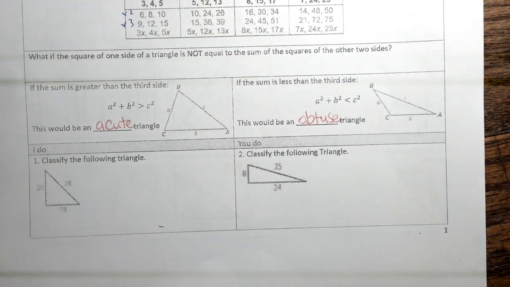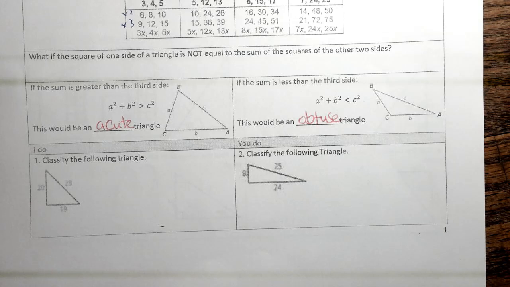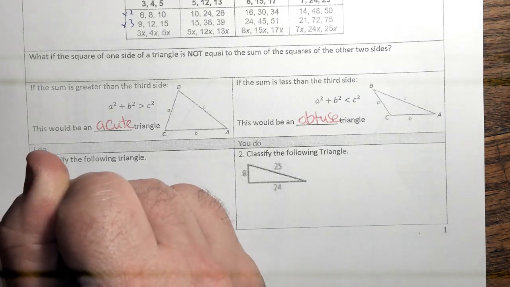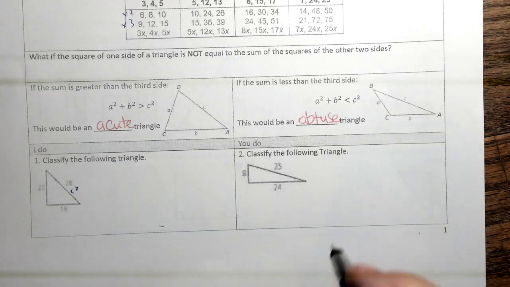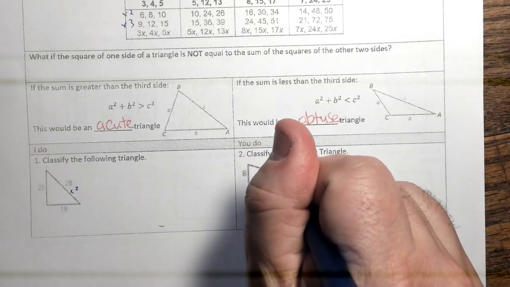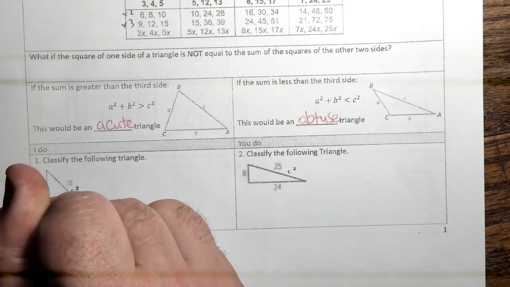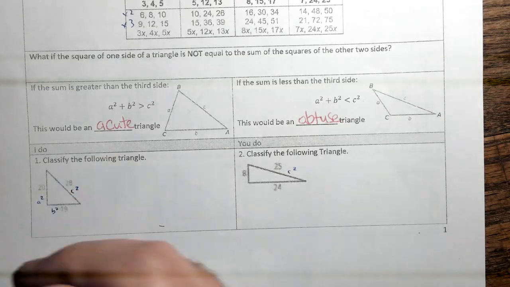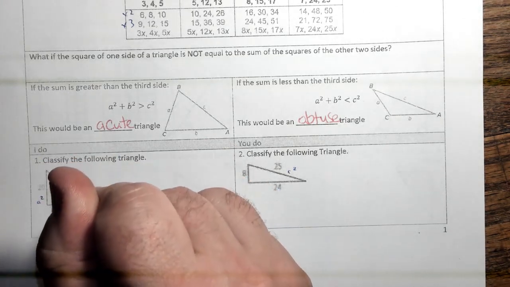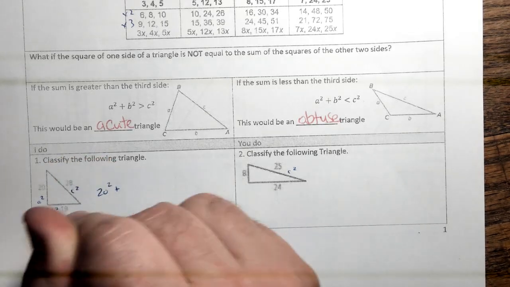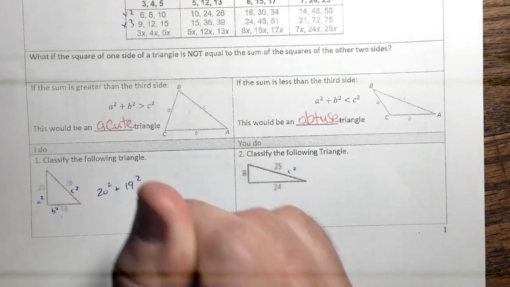Okay. Alright, at the bottom, number 1. Classify the following triangle. So this is your c squared, it's your long side. It's a, b, and c, but anyway. So we're going to say 20 squared plus 19 squared.